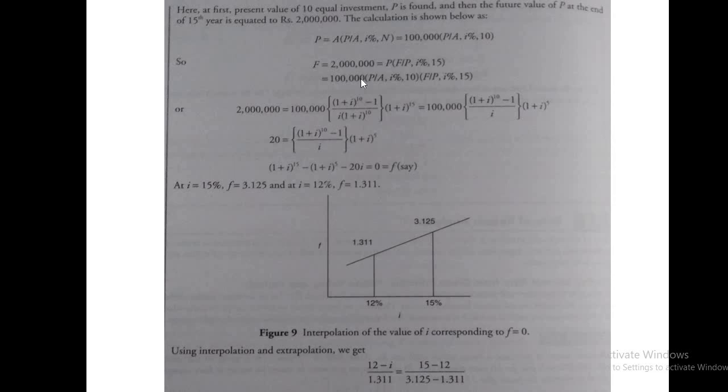So this formula is modified like this. 20 lakh rupees after 15 years, when we invest 1 lakh rupees at some interest rate for 10 years, this future worth becomes like this.